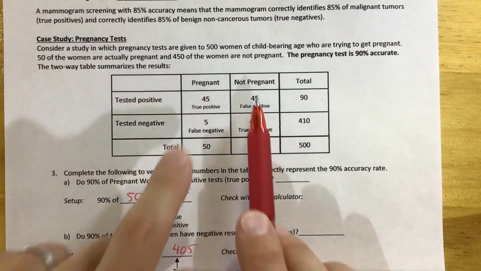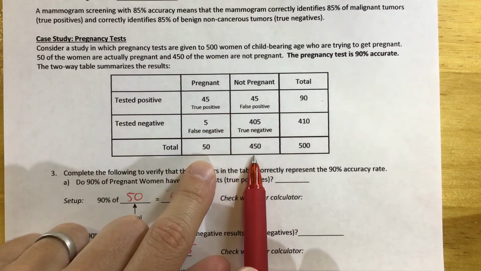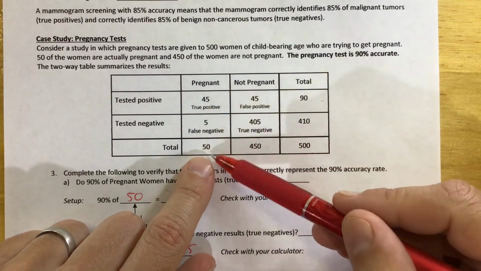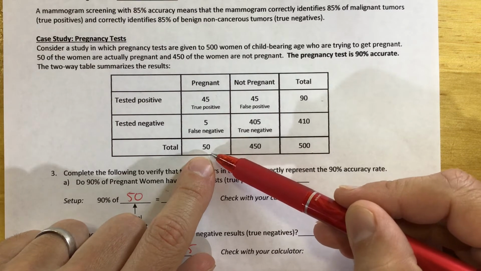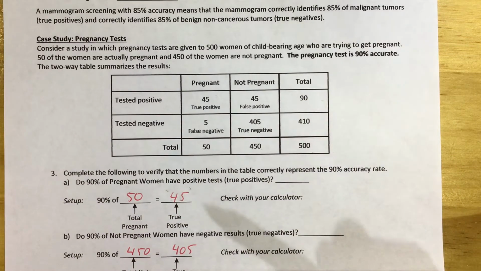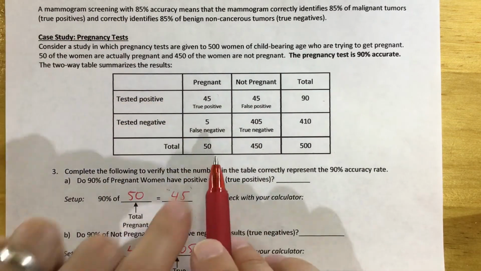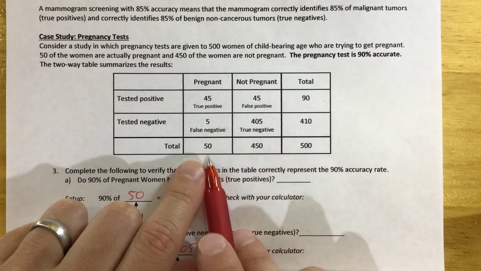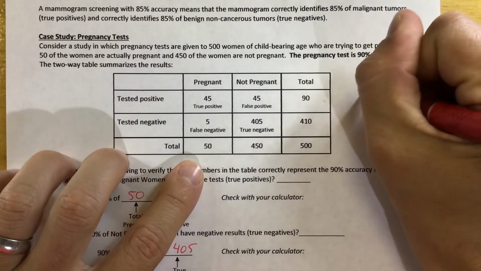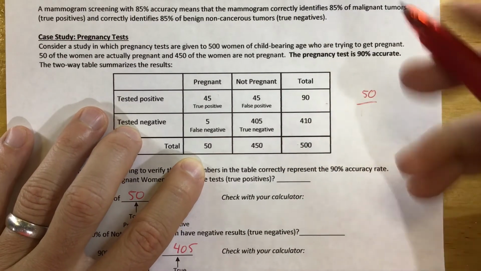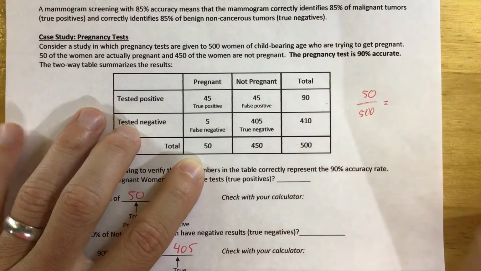The 50 and the 450 are going to go down to the bottom here, right? Total for pregnant is 50. So regardless of how they were tested, you had 50 women that were pregnant and you had 450 that were not pregnant. All right, so I might get a little bit ahead of myself here, but I want to do one calculation with those. If you were to take the 50 out of 500 to find a percentage, what percent is 50 out of 500? I can just divide these numbers.